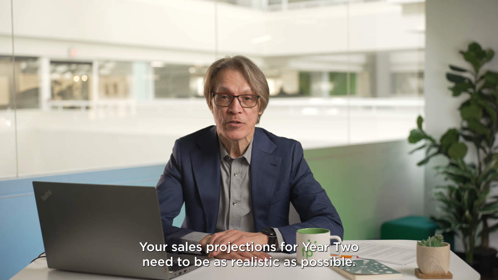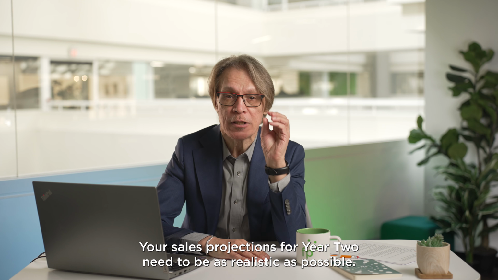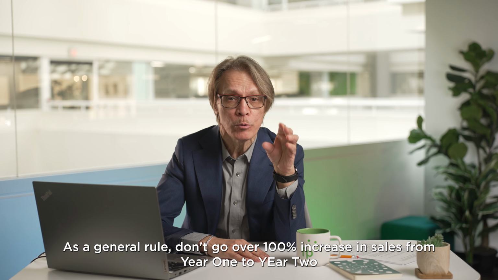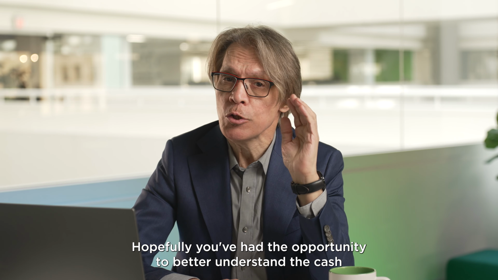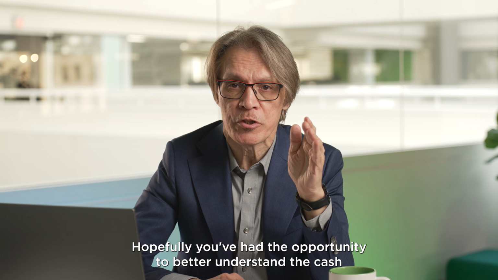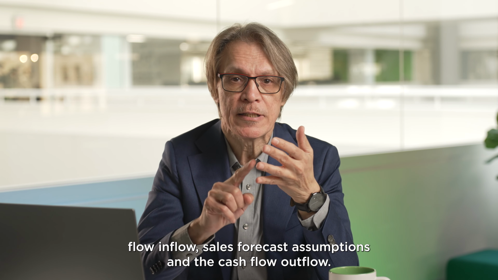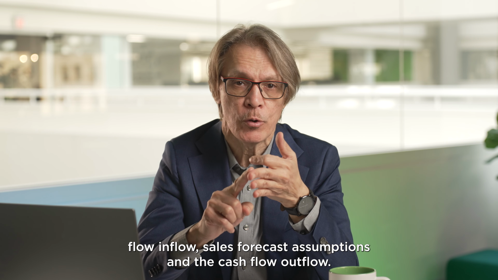Your sales projections for year 2 need to be as realistic as possible. As a general rule, don't go over 100% increase in sales from year 1 to year 2. Hopefully, you've had the opportunity to better understand the cash flow inflow, sales forecast assumptions, and the cash flow outflow.